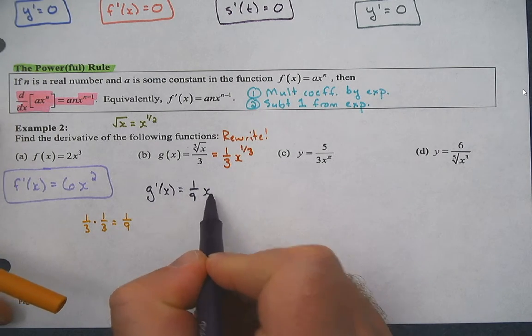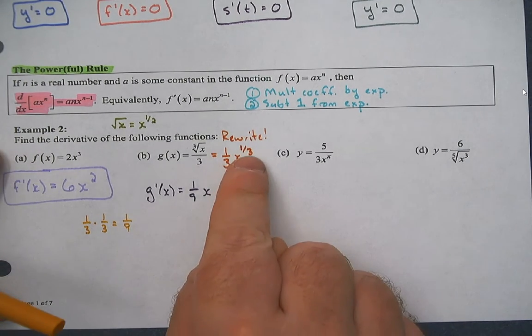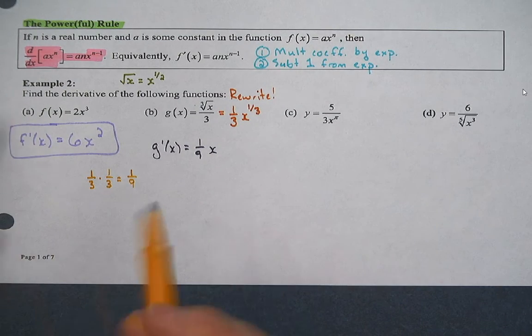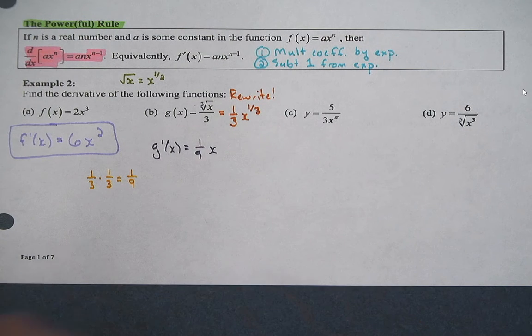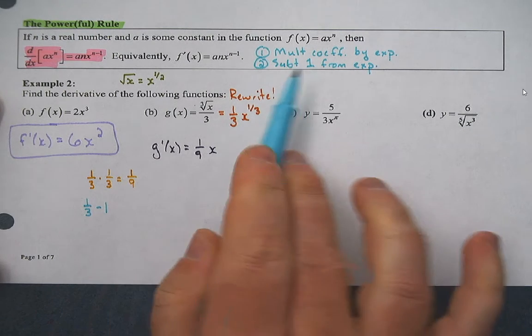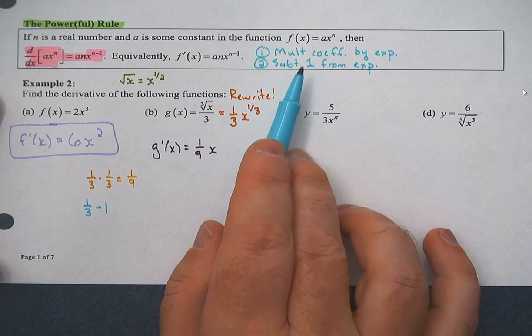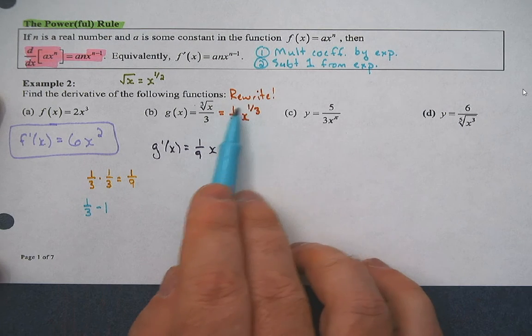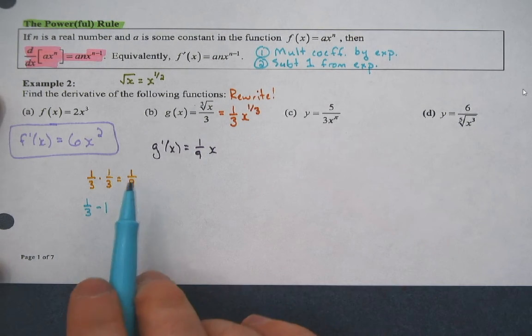Then x to the... all right, now if you can do this in your head, great. If you can't, go to the margin and write it out. What I mean by that is I want to subtract 1 from 1/3. So I would take 1/3 and I would subtract 1. That's the second part of the derivative shortcut. I multiplied the coefficient by the exponent, and now I'm going to subtract 1 from the exponent.